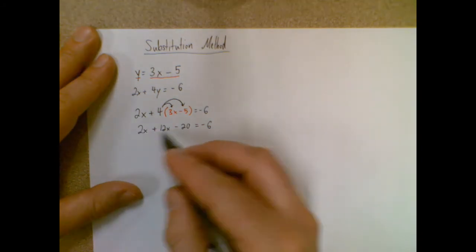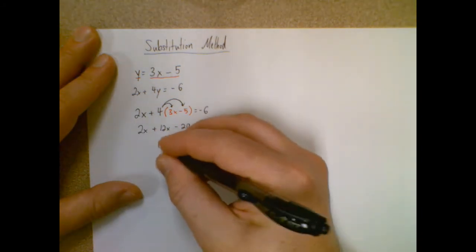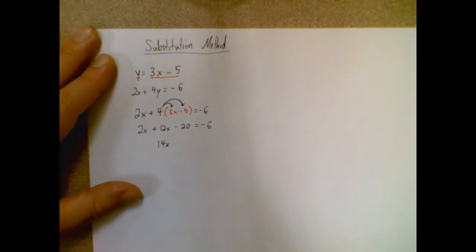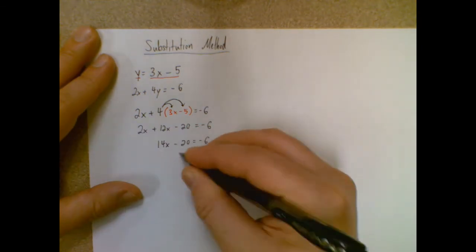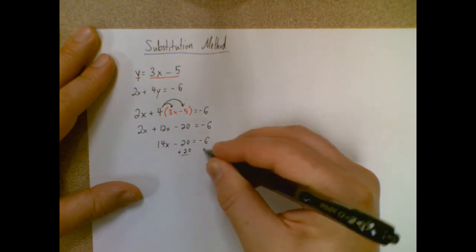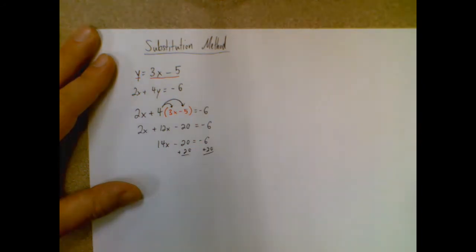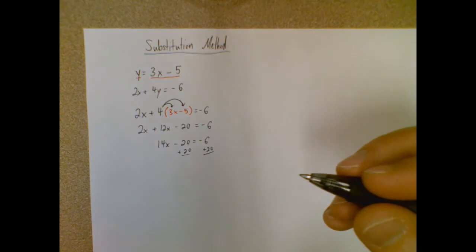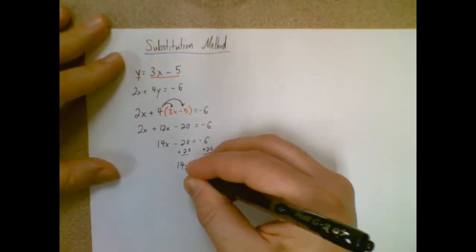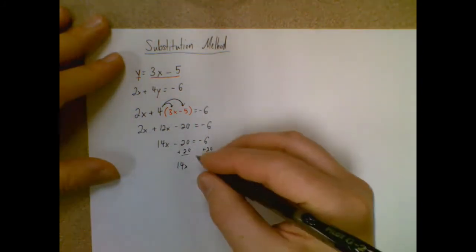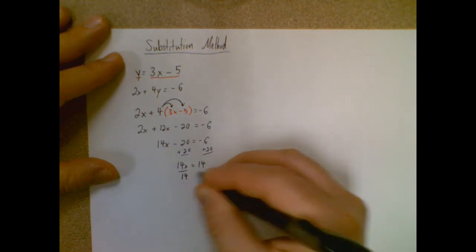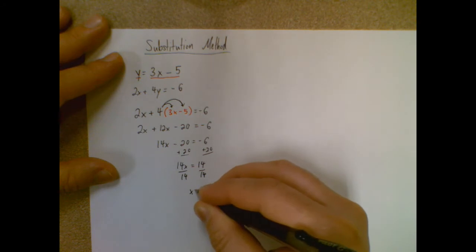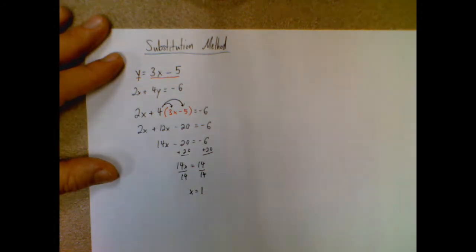Combine some like terms. I only have 2 on this side, so I have 14x. And then this, I'll just bring down for a second. I'm going to add 20 to both sides, because I'm trying to get things away from the side with the x, which is the left in this case. So 14x equals negative 6 plus 20, which is 14. Divide by 14, divide by 14, so x equals 1.